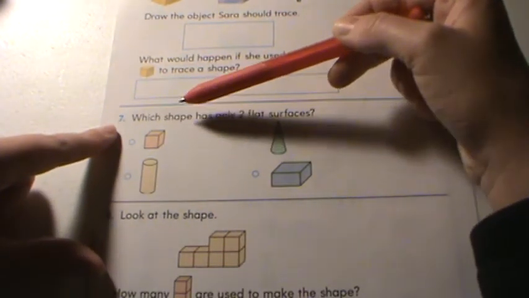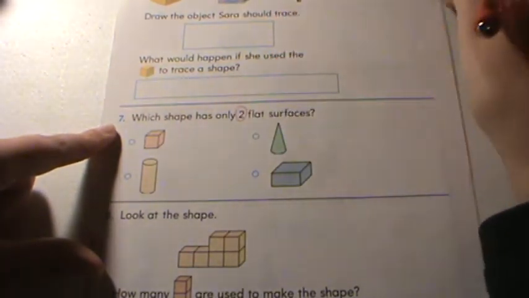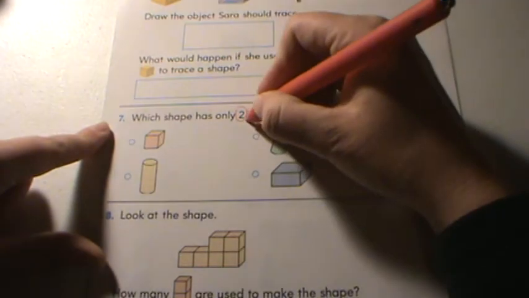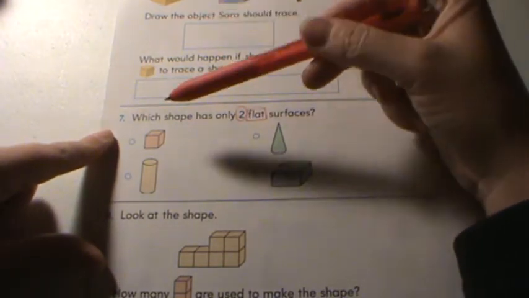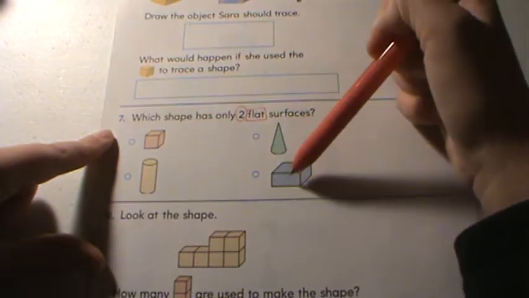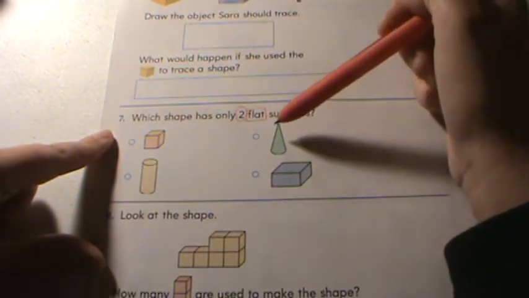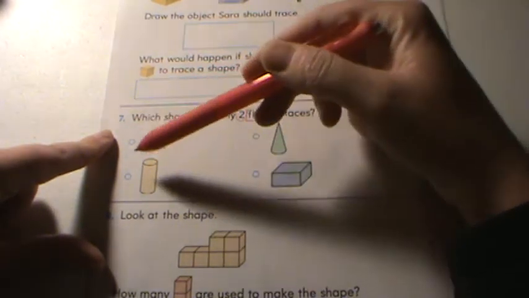Number 7. Which shape has only 2 flat surfaces? Which shape? So you're only choosing one of these answers. Which of these shapes only has only 2 flat surfaces? Some have more, some have less.